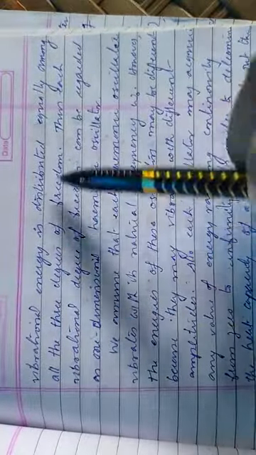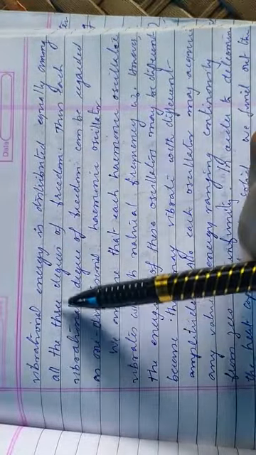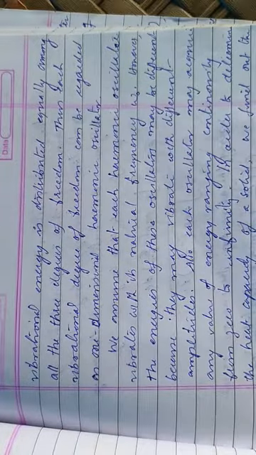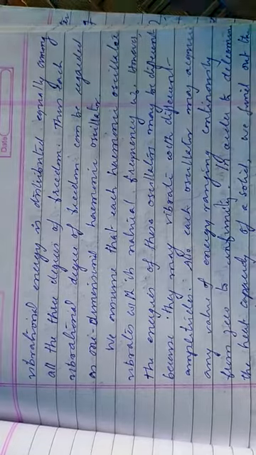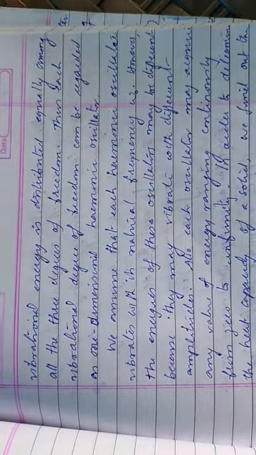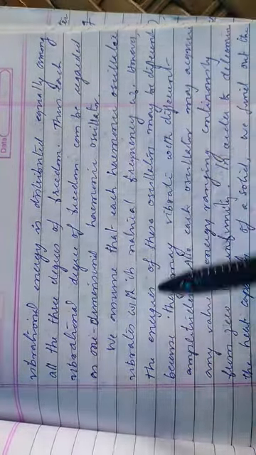This is because each vibrating atom has 3 independent vibrational degrees of freedom, and according to the principle of equipartition of energy, the vibrational energy is distributed equally among all the 3 degrees of freedom, so that we can represent the system as 3N identical one-dimensional oscillators.